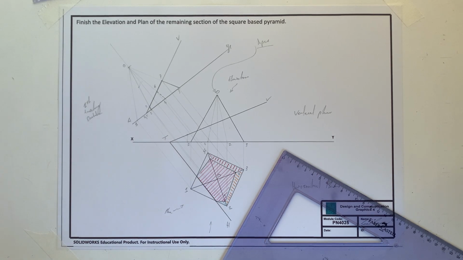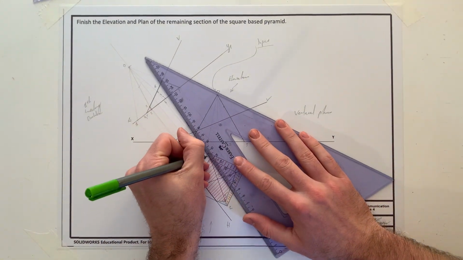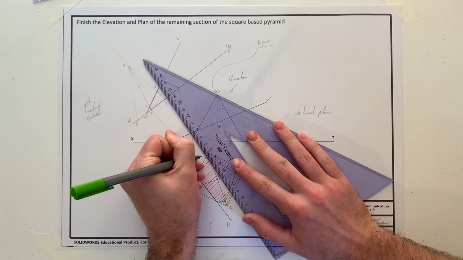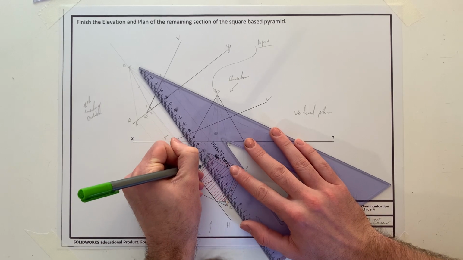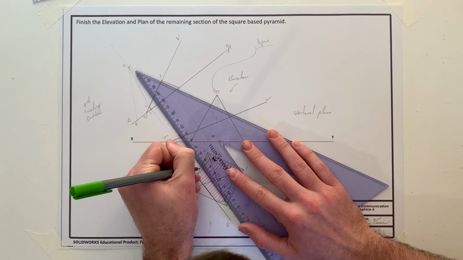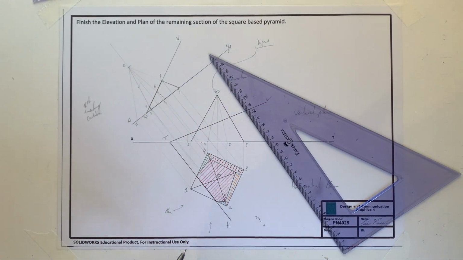And lastly, we have one more surface that we can see in our plan. Like so. Now there's actually an additional surface, and that's actually going to be the actual base itself, but we can't see that.